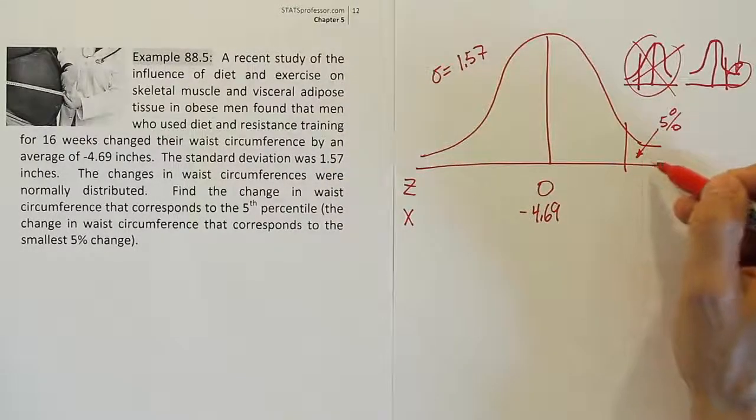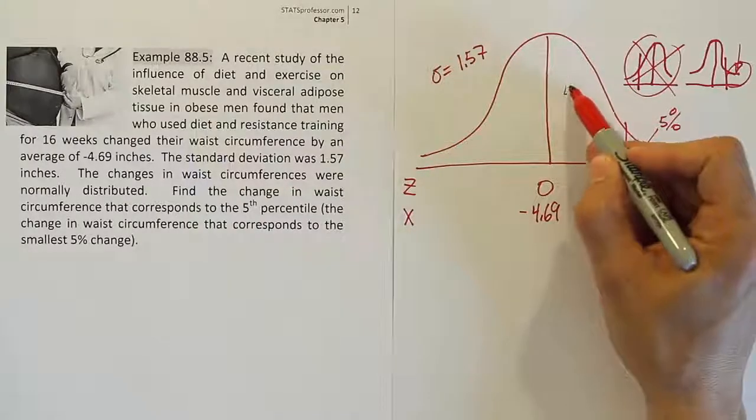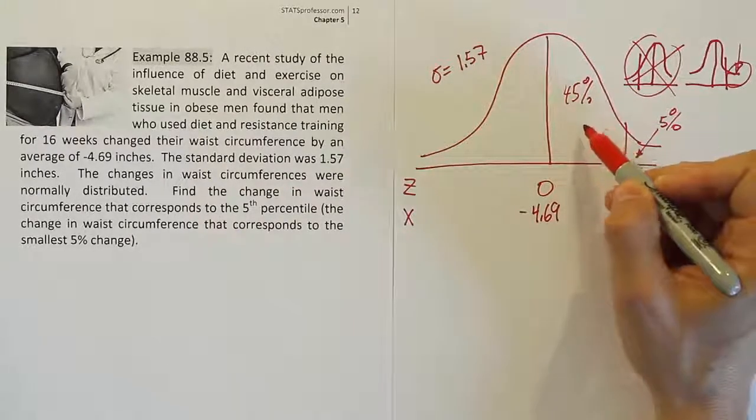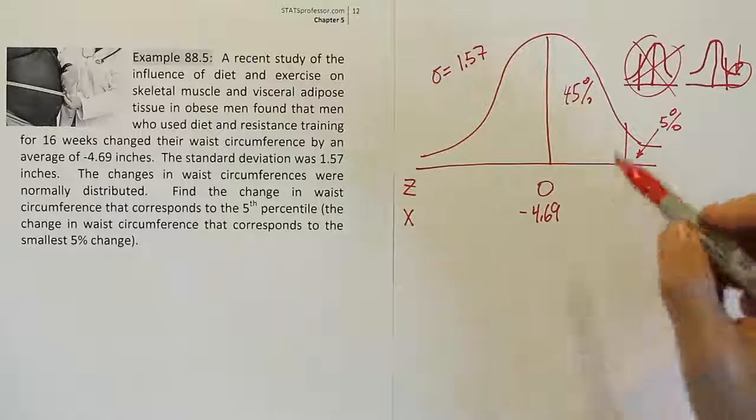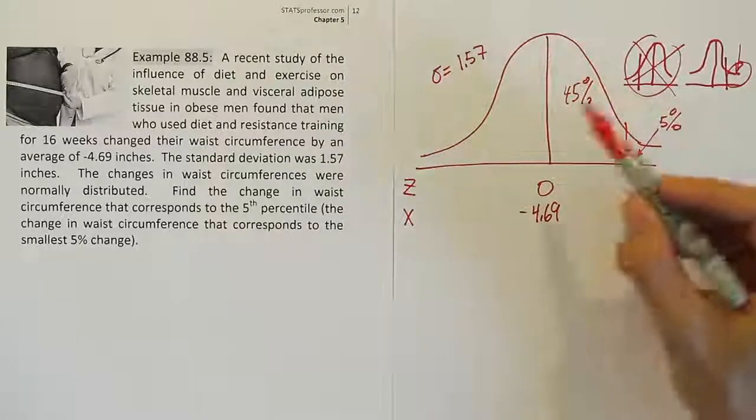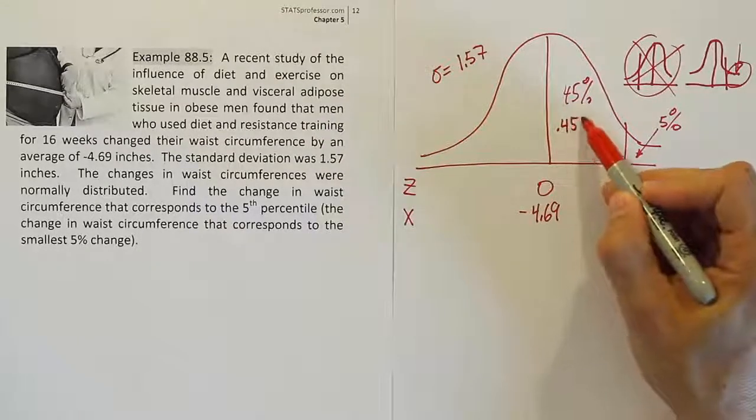All right, now once you say that this is 5%, that means this must be 45%. How do I know that? Well, I know that because, of course, the whole half of the curve is 50. And that means that this must be 45%.